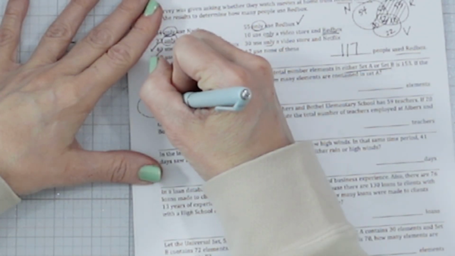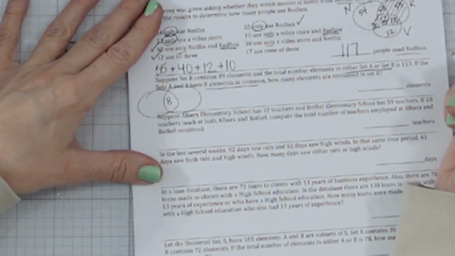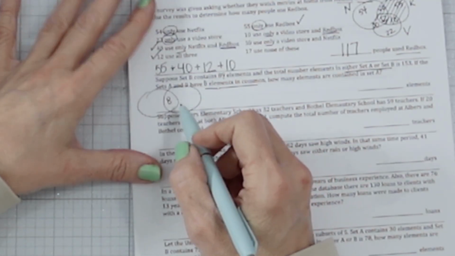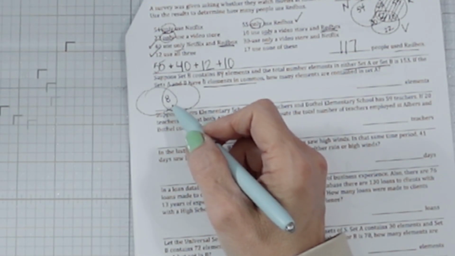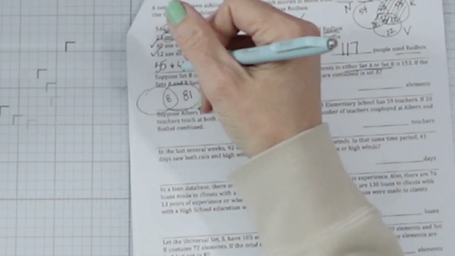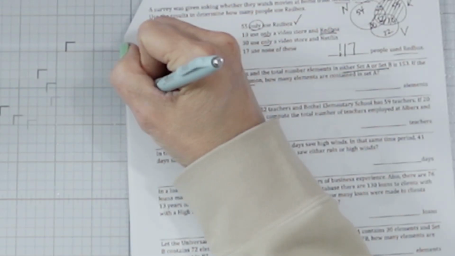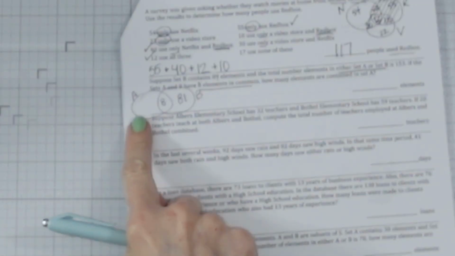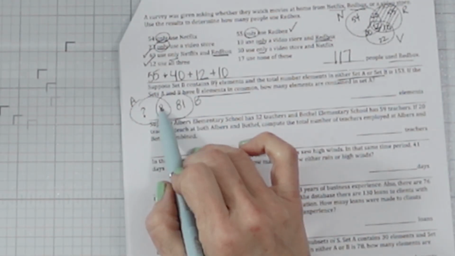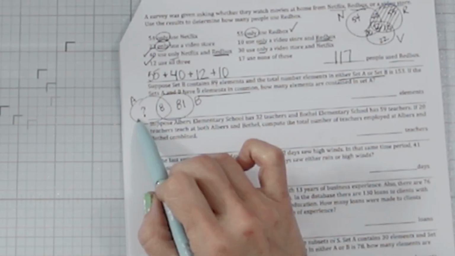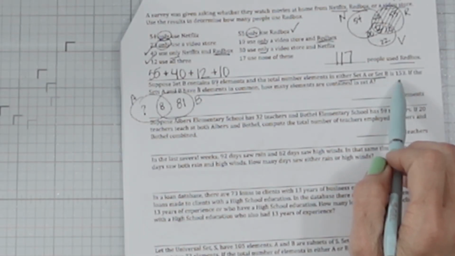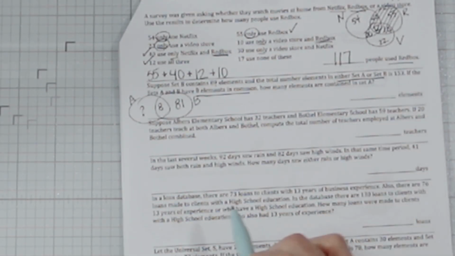You know you have 8 in common, and set B has 89. Well, you'd have to subtract out the 8. So that would be 81 for B. So this is set B, this is set A, and we know that this number here plus the 8 plus the 81, all of this has to add up to 153. Okay?